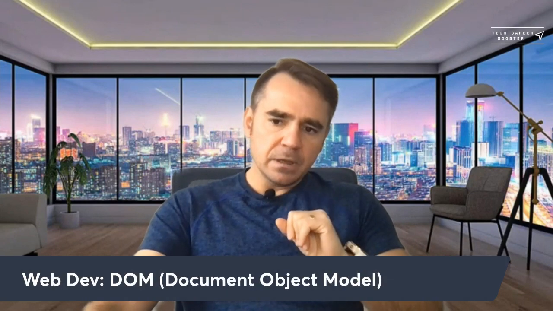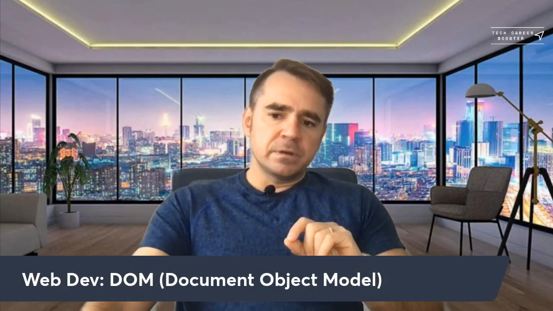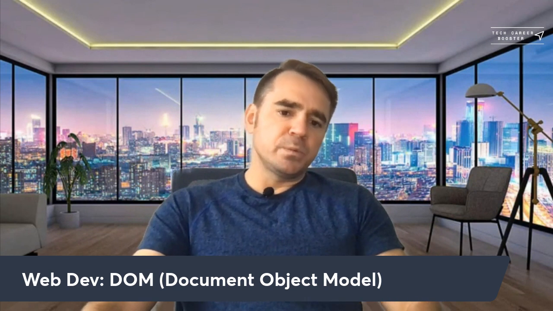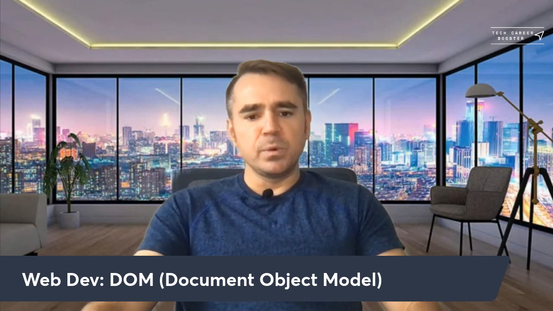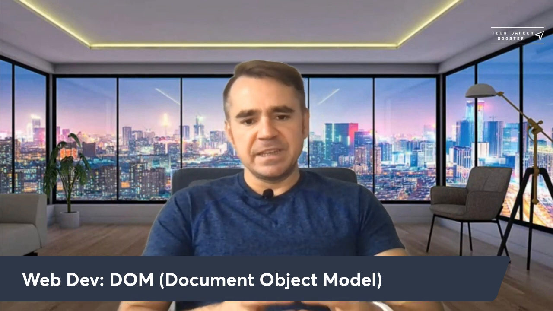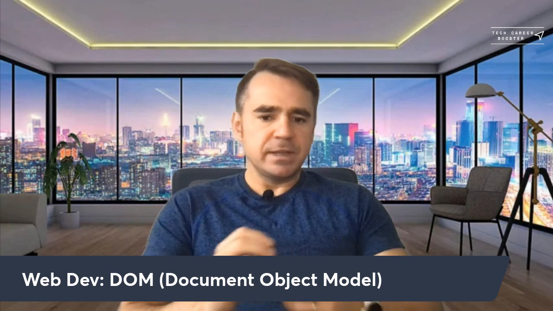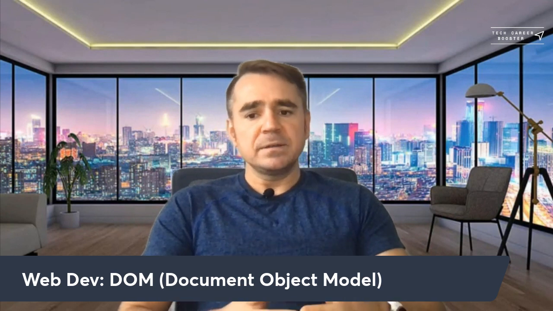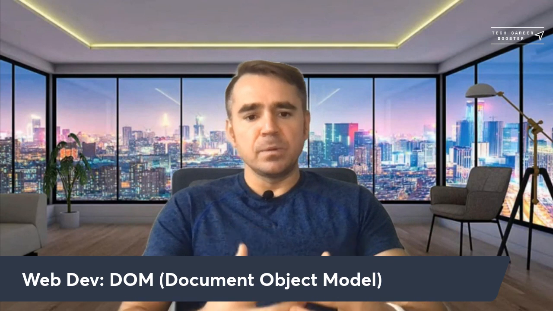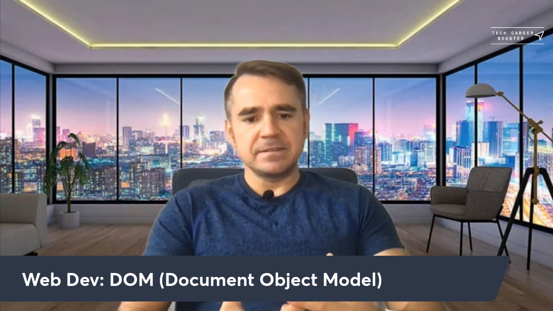So AJAX is basically an asynchronous way to communicate with the backend. It's asynchronous because it's not reloading the page. It's not synchronous with the page loading. And also in the front end, in web dev, we have DOM, which stands for Document Object Model. DOM is basically the representation of the HTML page in a programming language. So you can use DOM with JavaScript to actually change stuff in the page. If you combine AJAX with DOM manipulation, that's a very powerful tool.